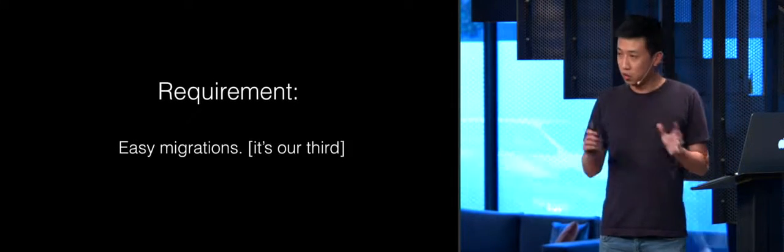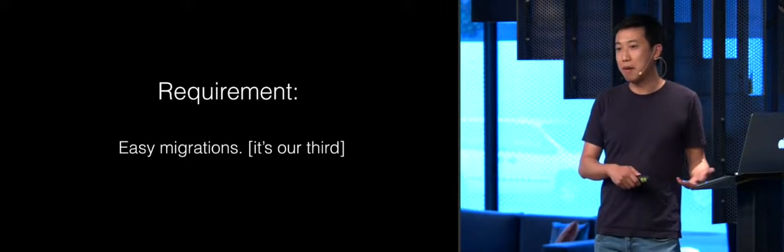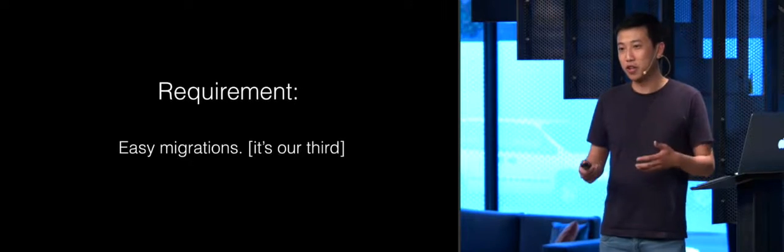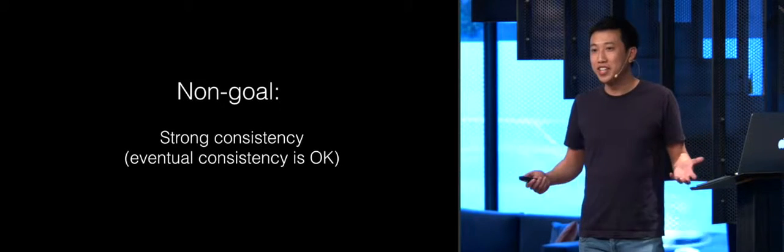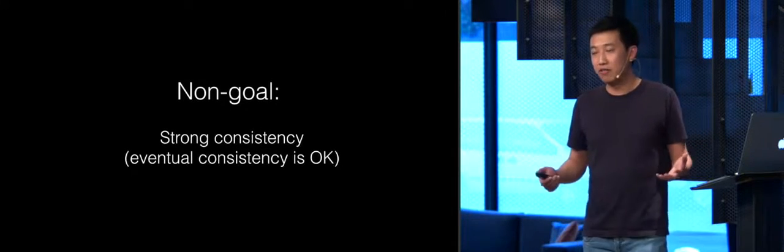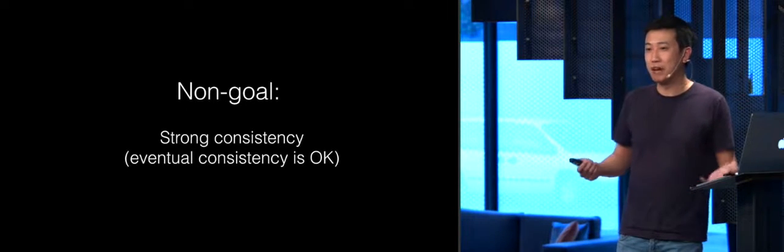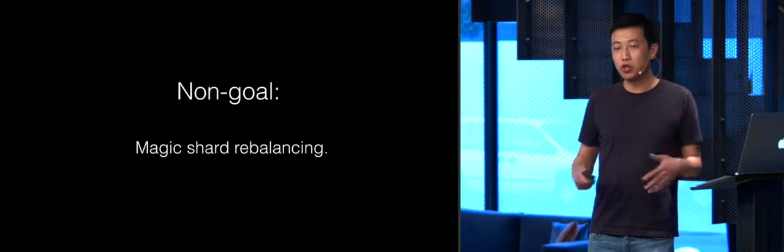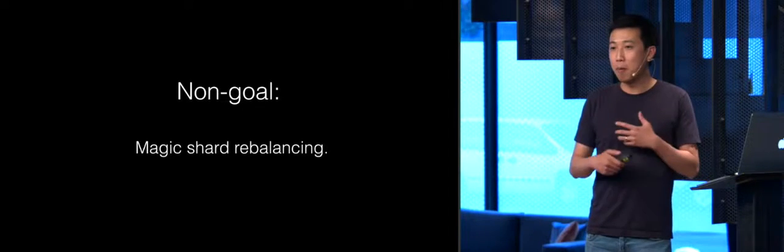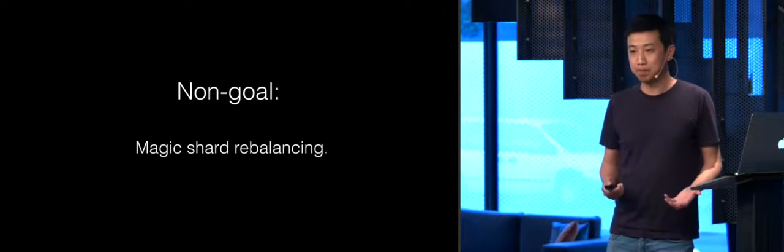And also, we want to make migration really easy because, as you can recall, this is already our third time migrating our data to a different storage solution. In the meantime, we still want to maintain our accurate counts, but as I mentioned, we don't really need strong consistency. Having a Kafka consumer that is delayed by a few seconds is okay for our use cases, and we don't really need magical automatic resharding or rebalancing.